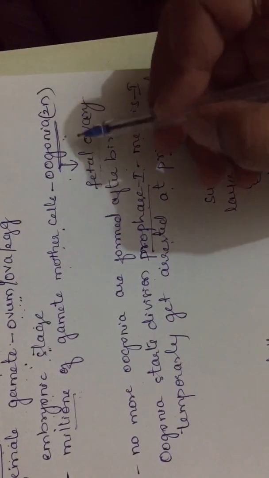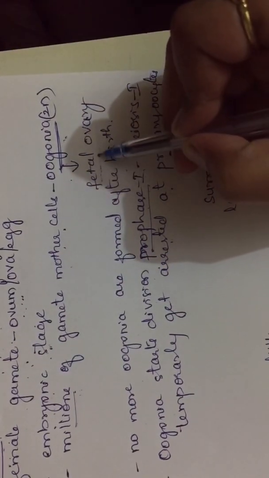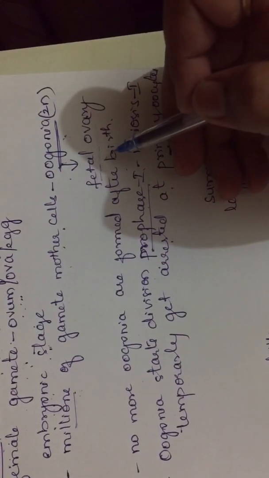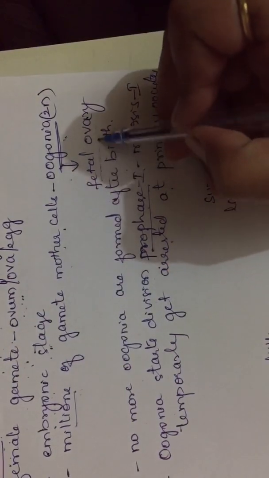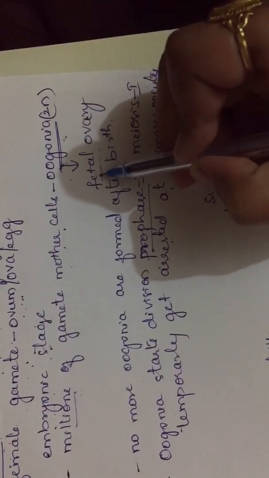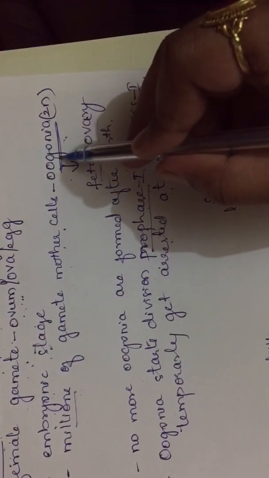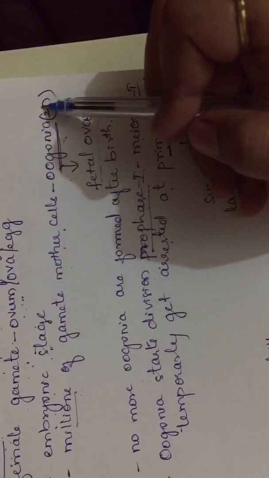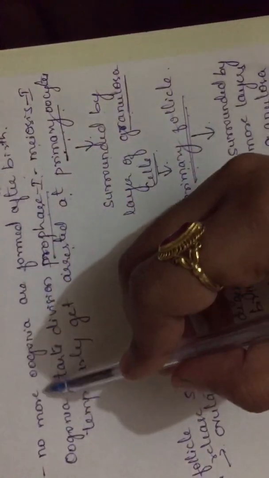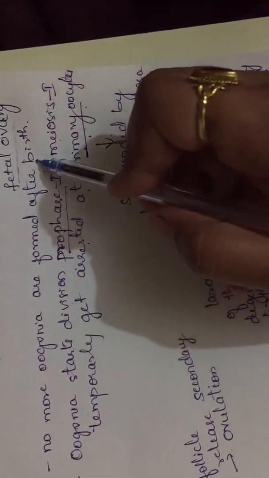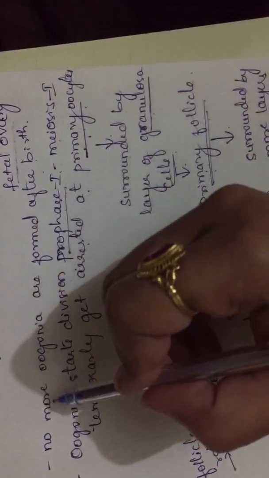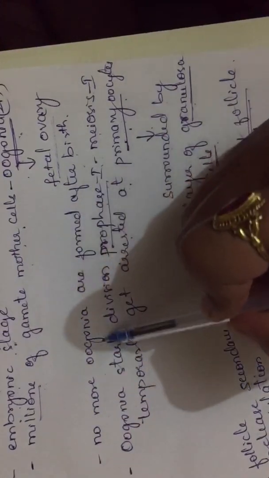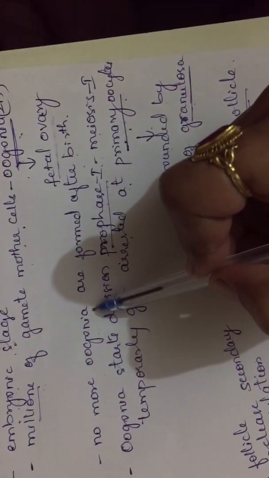Now where are these oogonia formed? In the fetus. The fetus is nothing but the embryo when it is going to develop into a human being. In the fetal ovary, millions of oogonia are formed, and these oogonia are diploid. No more oogonia are formed after birth. After the birth of the female baby, no more oogonia will be added. The same number of oogonia from the embryonic stage will continue, but no more can be added after birth.